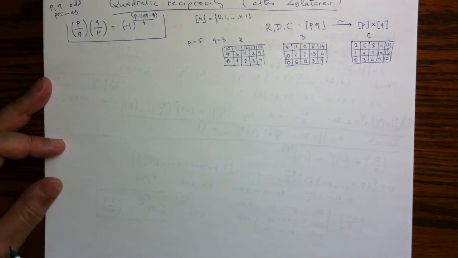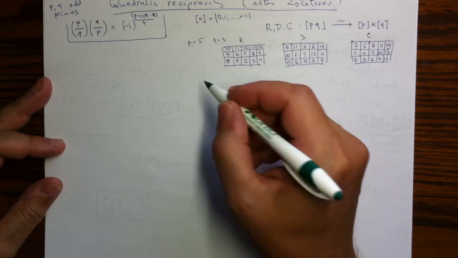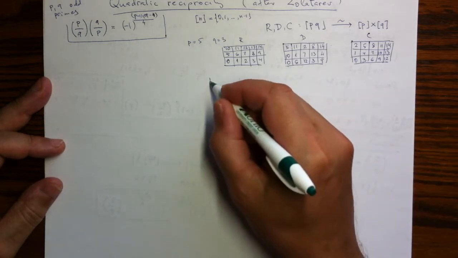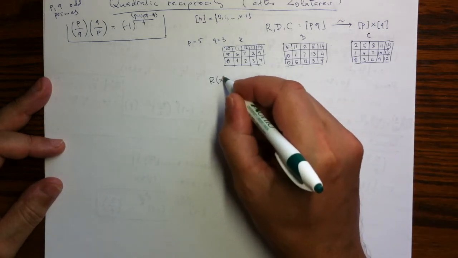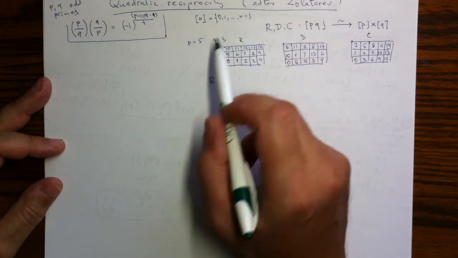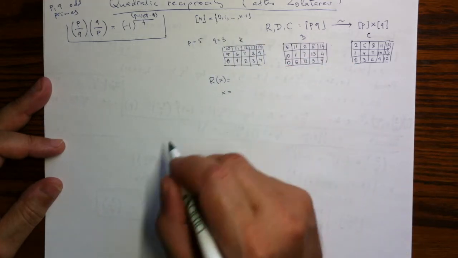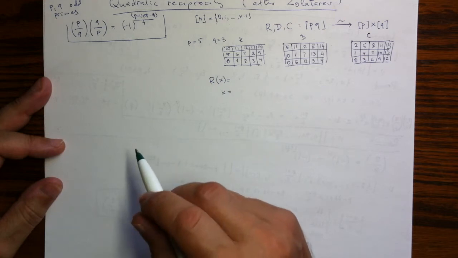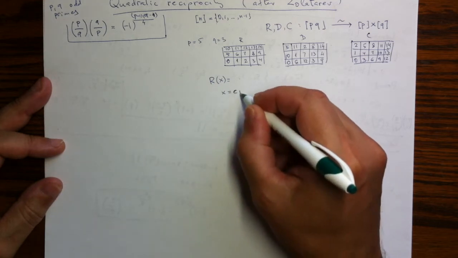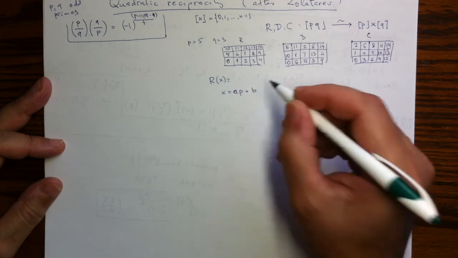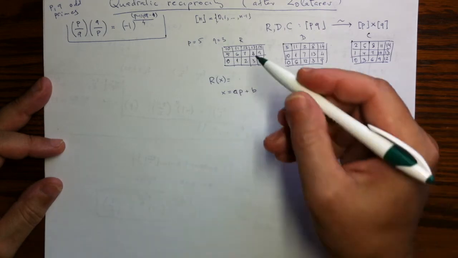So we can really write them down in a formulaic way. The row formula for a number in this list is as follows. Just need to write this number according to Euclid as some multiple of P plus a remainder.